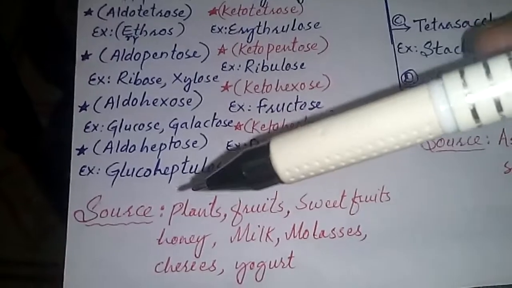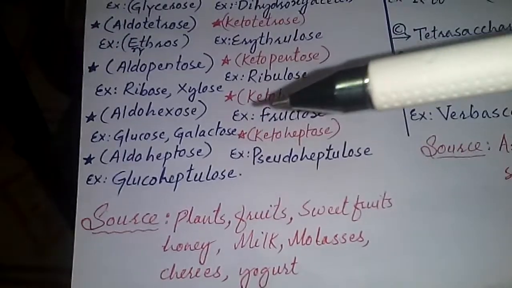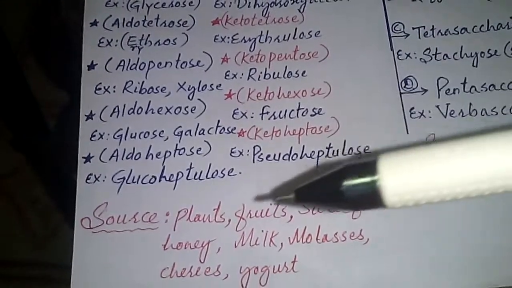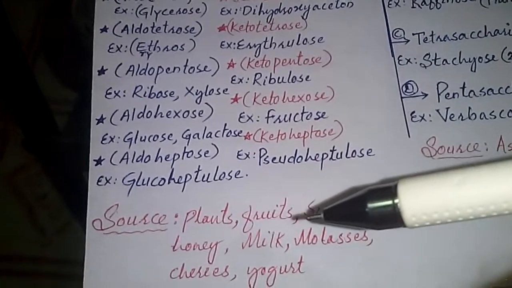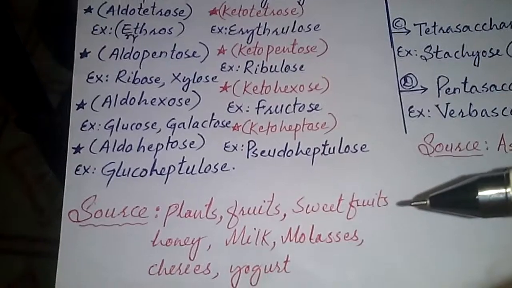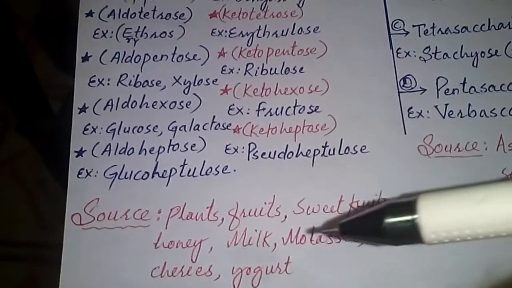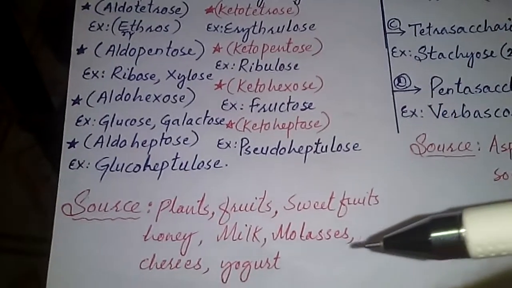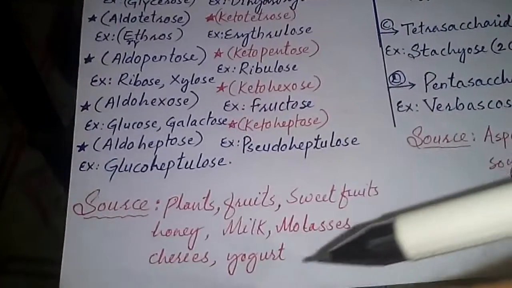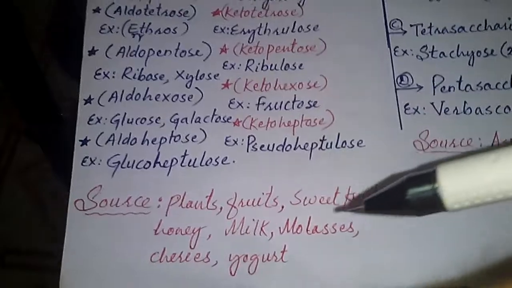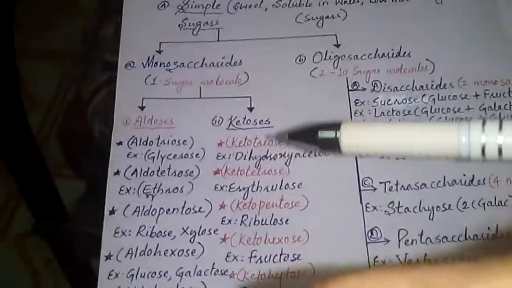The sources of monosaccharides like glucose, galactose, and fructose are the plants, the fruits of the plants, the sweet fruits, honey, milk, molasses, cherries, and yogurt. These are a few sources of the monosaccharides.